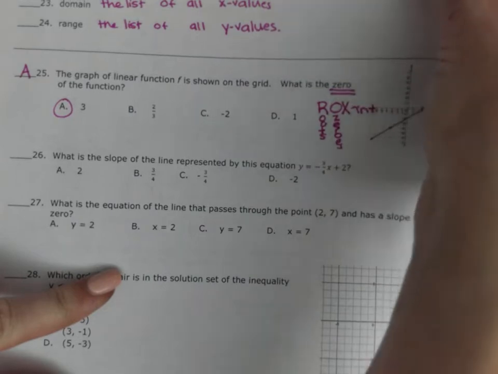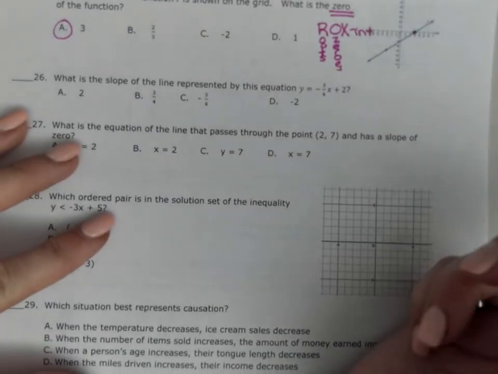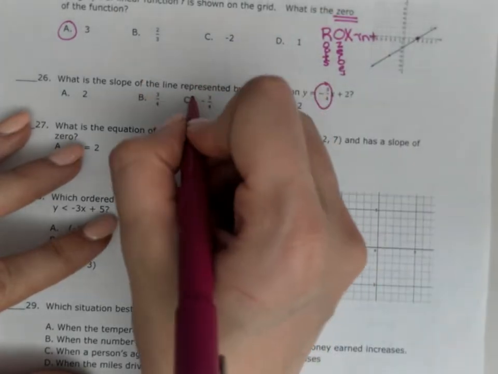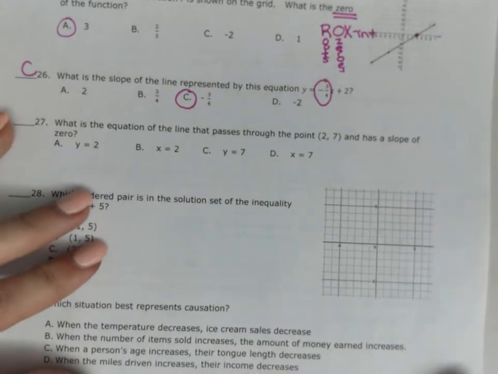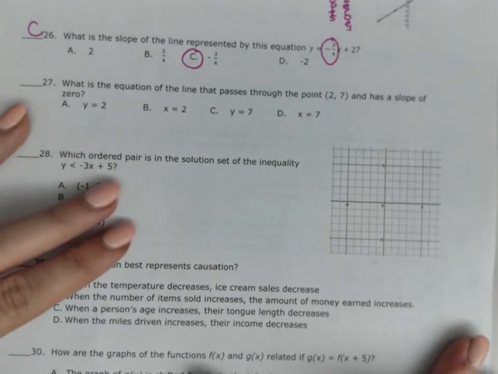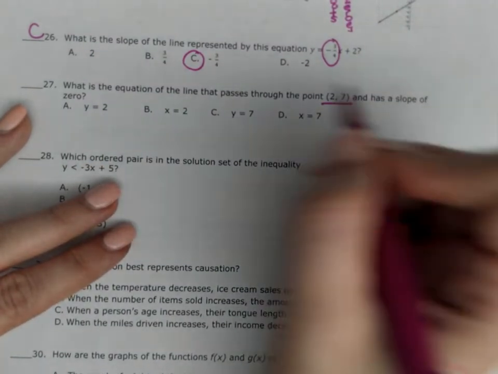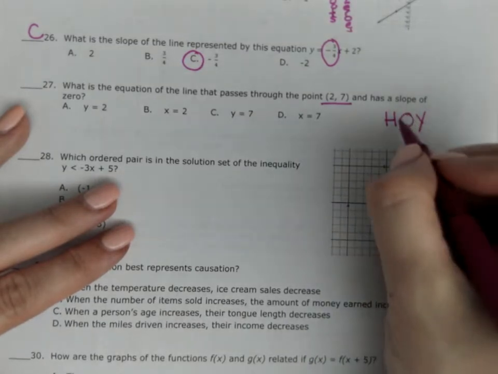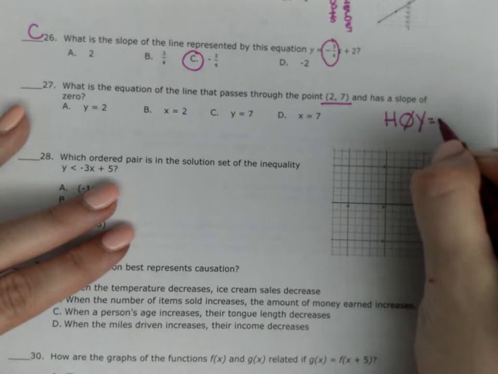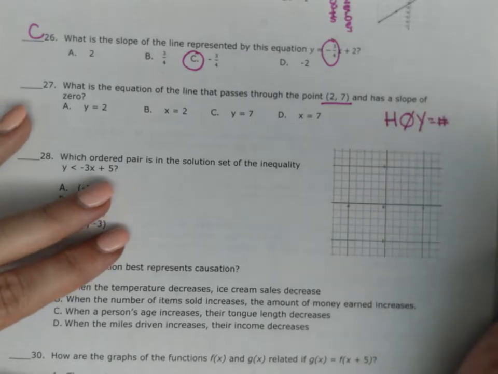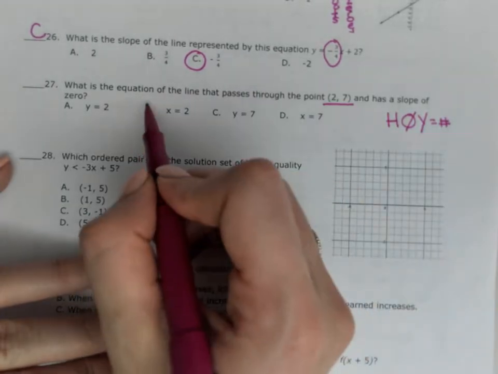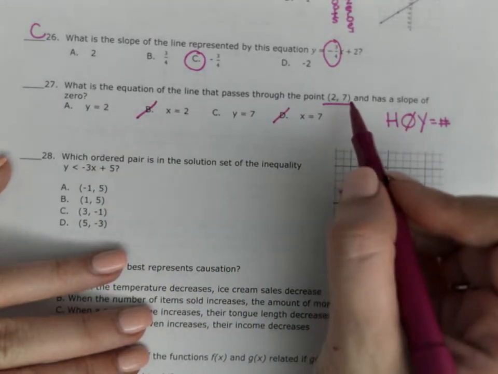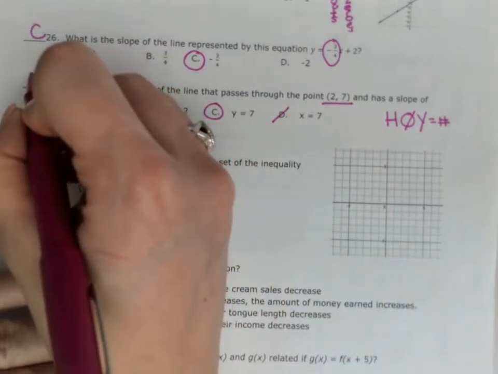What is the slope of the line represented by this equation? This is slope-intercept form. The slope is just right there in front of the x, and it's the negative 3/4. What is the equation of a line that passes through this point and has a slope of 0? That means we're using HOI. Horizontal line, 0 slope, and it's y equals a number. So it's got to be y equal, so it's not b or d. And looking at these, what does the y equal? The y is 7.